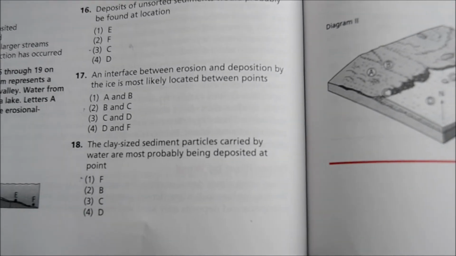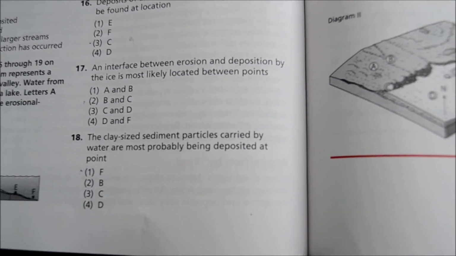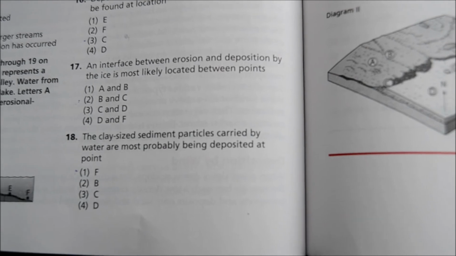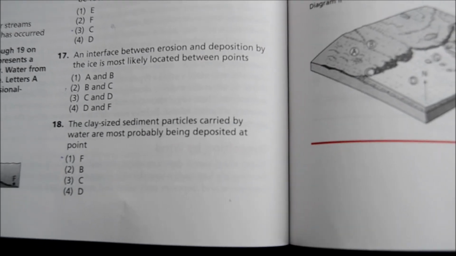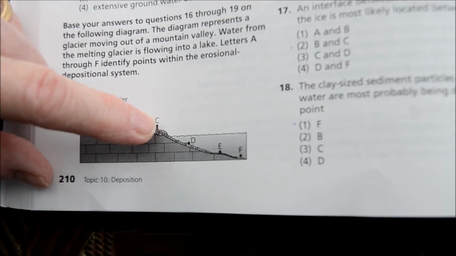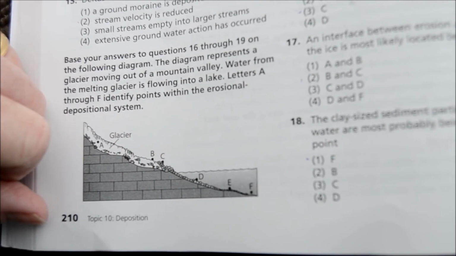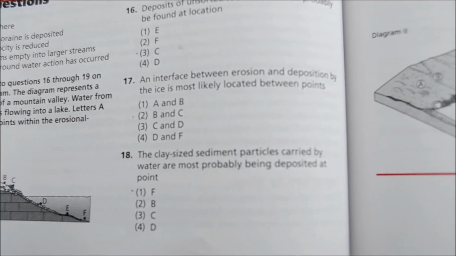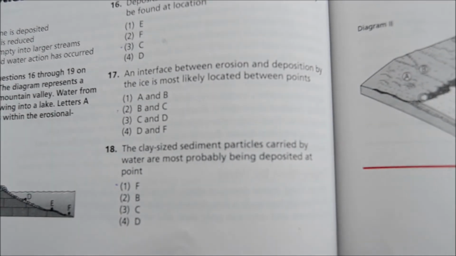An interface between erosion and deposition by the ice is most likely located between points... If I'm coming back to the diagram, here's my ice still at B. I'm depositing at C because that's my moraine, my terminal moraine. So my option is going to be B and C. So I'm eroding at B, depositing at C.